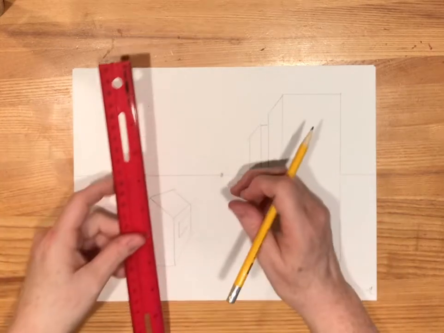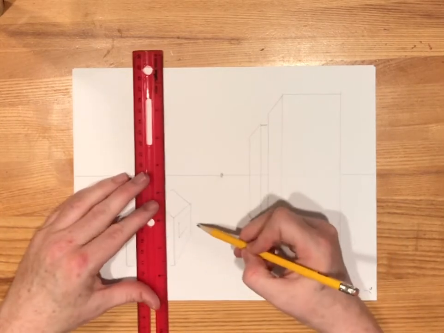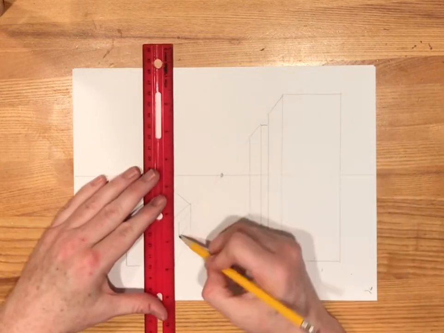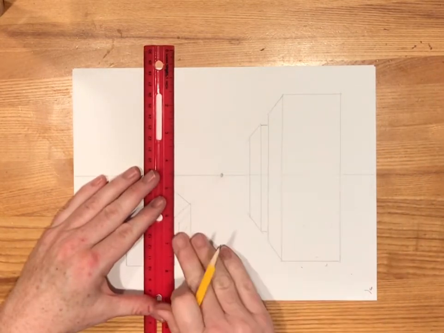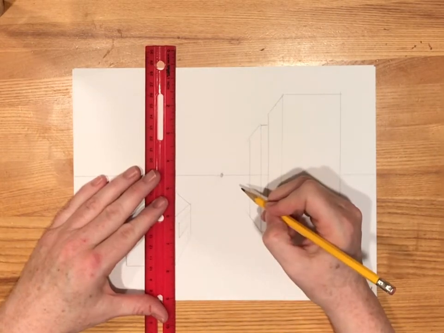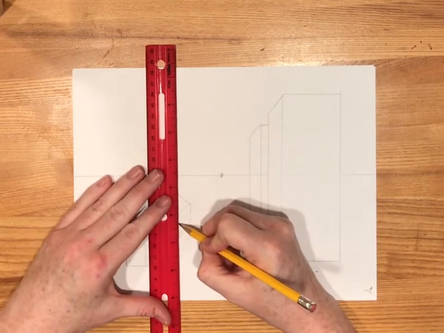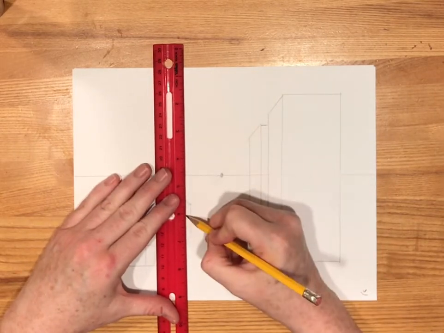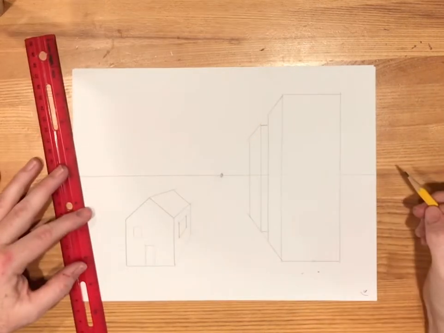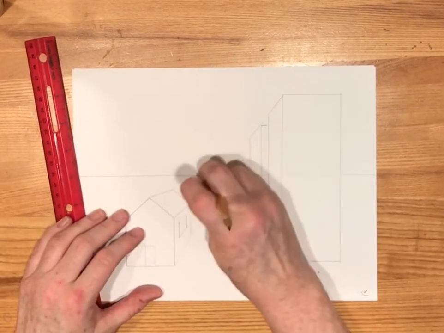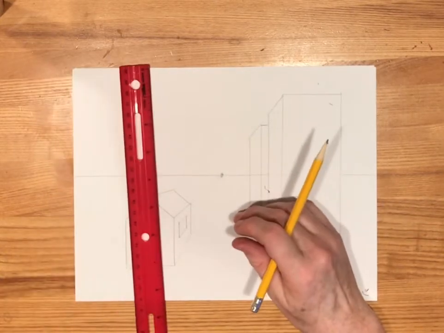All right, so now I have this window, but I don't want my window to go all the way back, and I don't want it to go all the way to the end of the building. So again, I come here, match the line to the front of the window, push it back, drag it back, and make the back of the window. So there's my window.